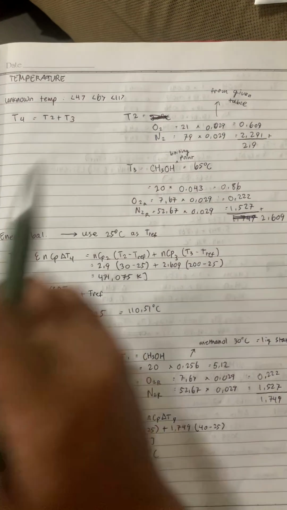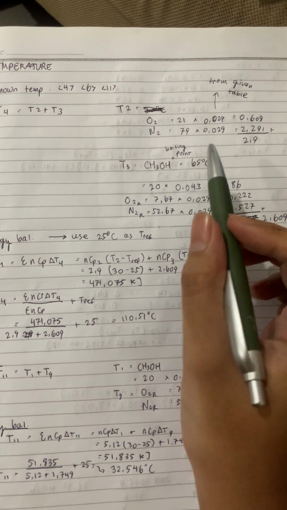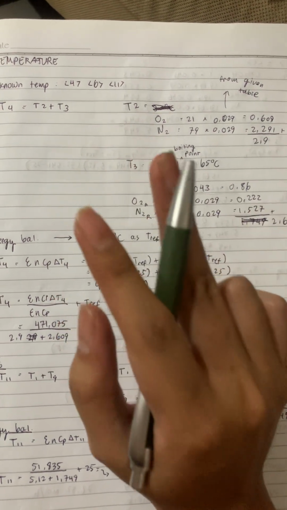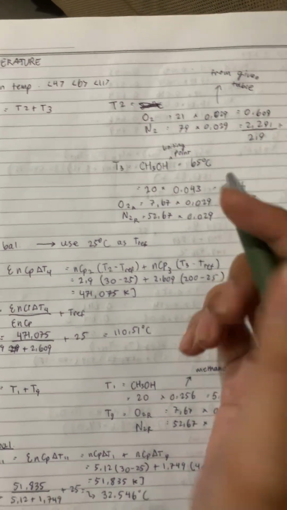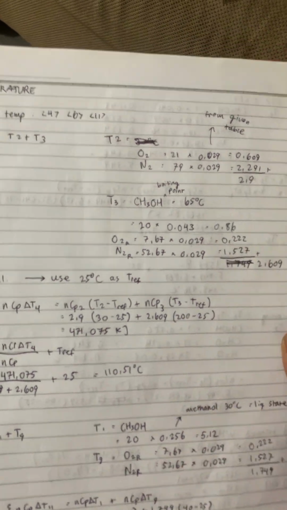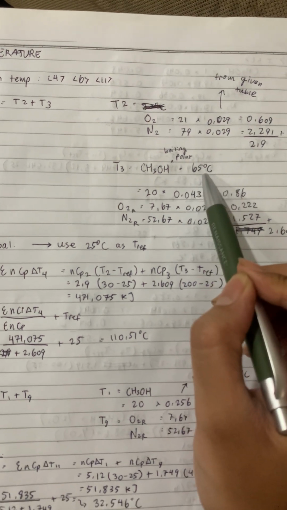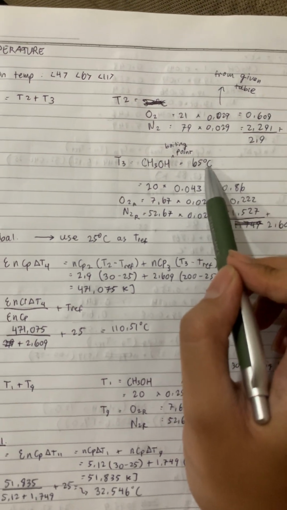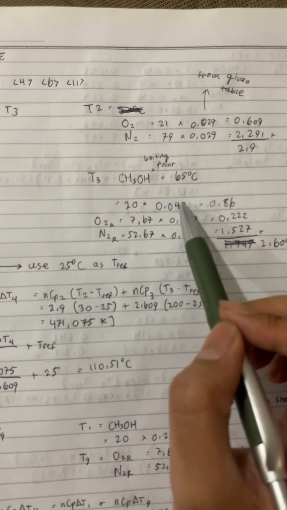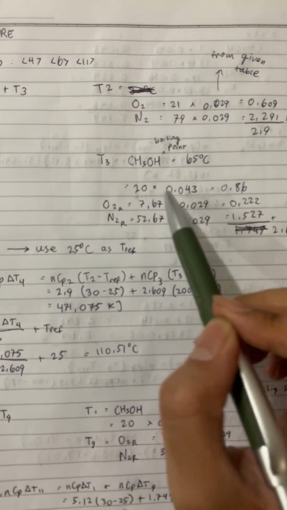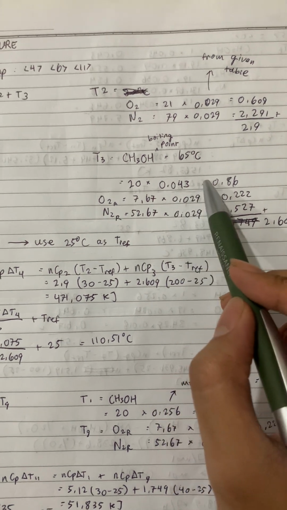From the given table, there are two CP values, one for each state. Here it passes the boiling point, so we're not using the liquid state, I'm using the gas state, which is 0.043.